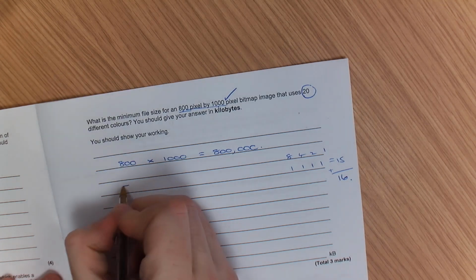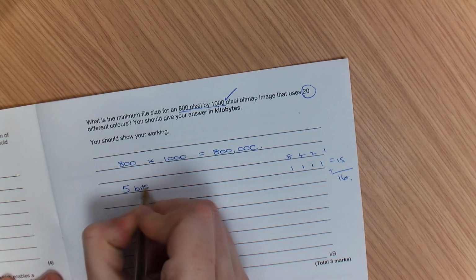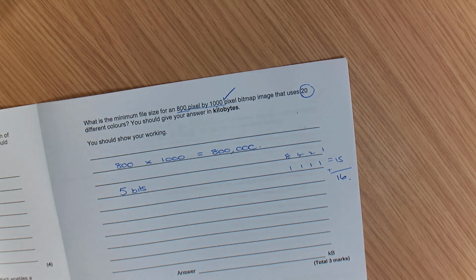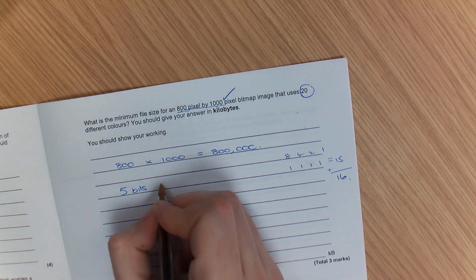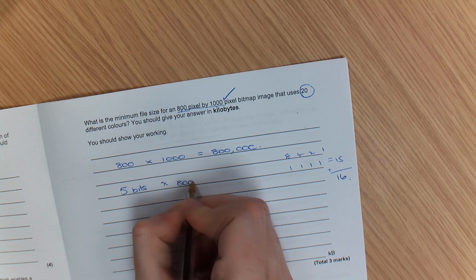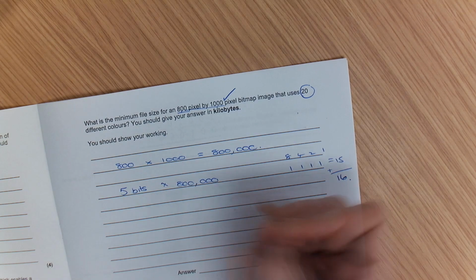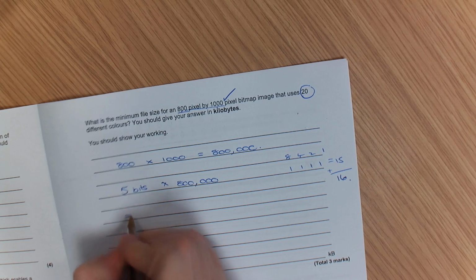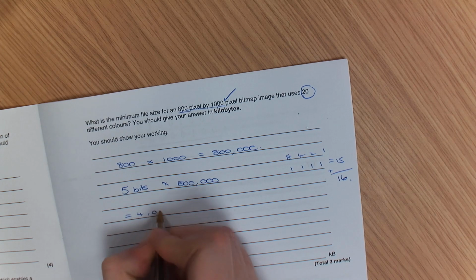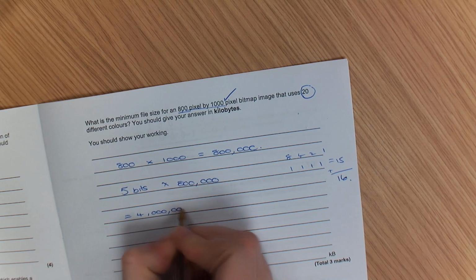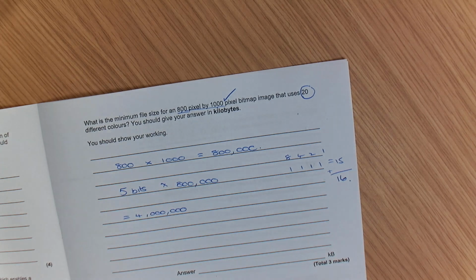Okay? So I know there are 5 bits. That now means that what I've got to do is multiply this by 5, which gives you 4 million. Okay, and that would have been another mark for acknowledging that.